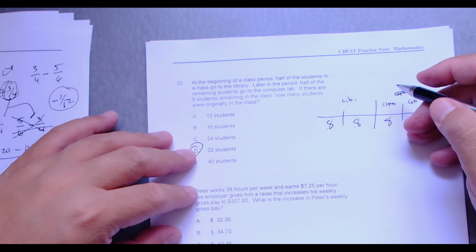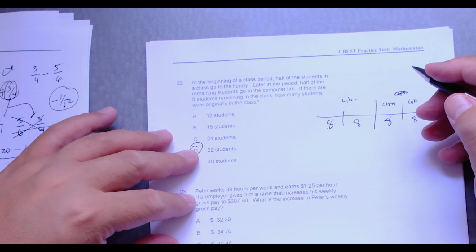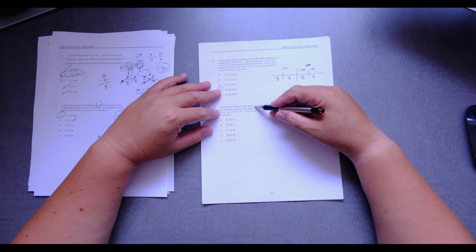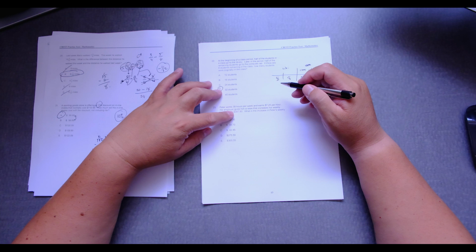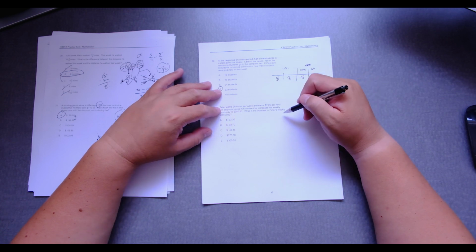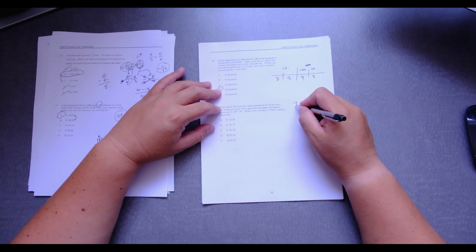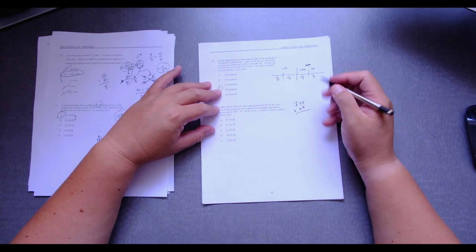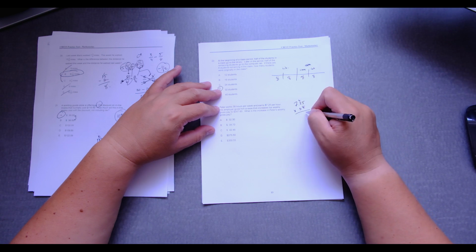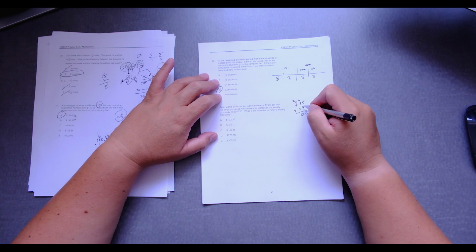Peter works 38 hours per week and earns $7.25 per hour. His employer gives him a raise that increases his weekly gross pay to $307.80. How much was the increase? So, 725 times 38. Let's find out how much originally he earned. So that's 40, 16, 17, 18, 19, 20. Nothing wrong with using your fingers.